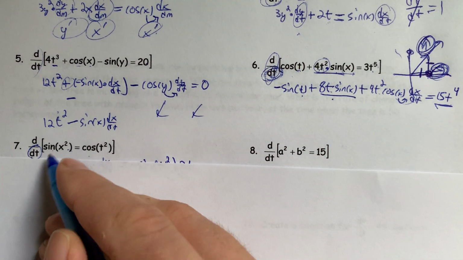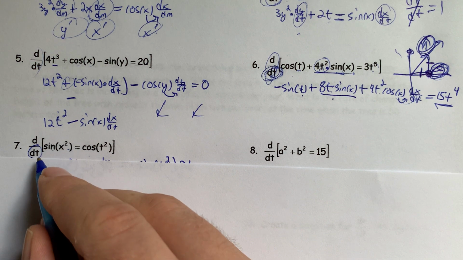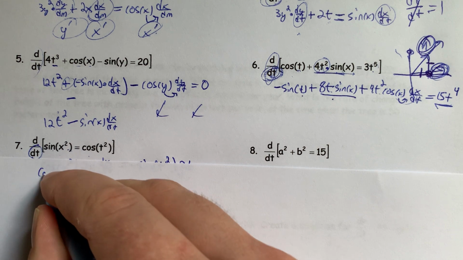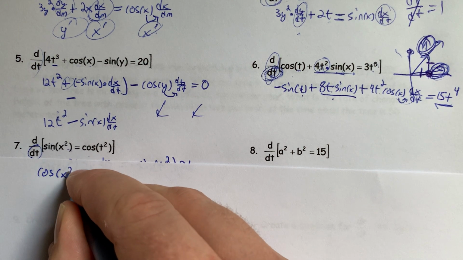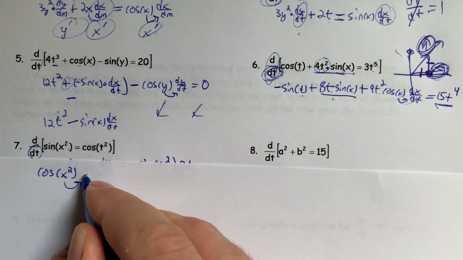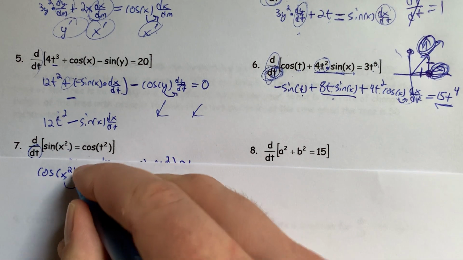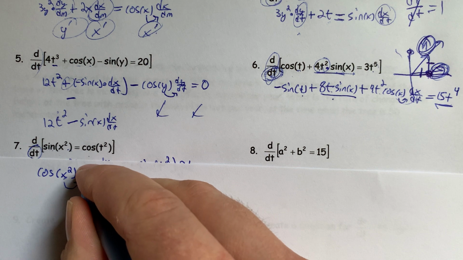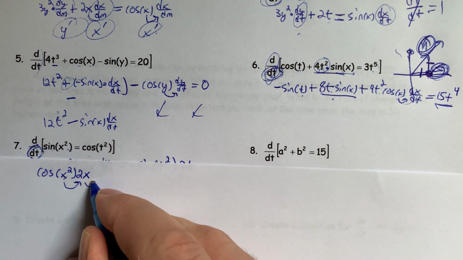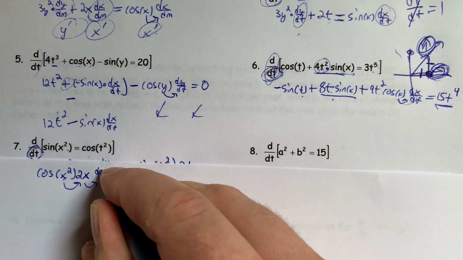So we're doing the derivative with respect to t here. And so here we've got sine of x squared. The derivative of sine of something is cosine of that thing left alone. The chain rule says we never change what the inside function is. We just multiply by the derivative of the inside function afterwards. So the derivative of x squared is times 2x. But because we're doing with t, we also need to do the derivative of x is dx dt.